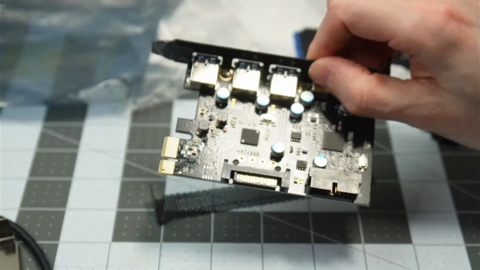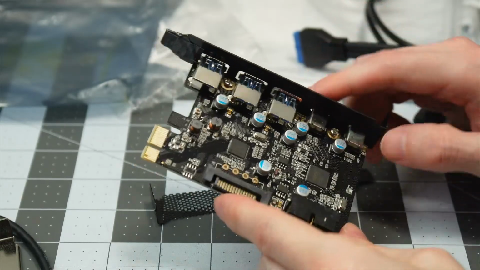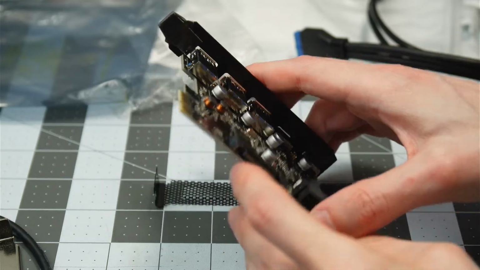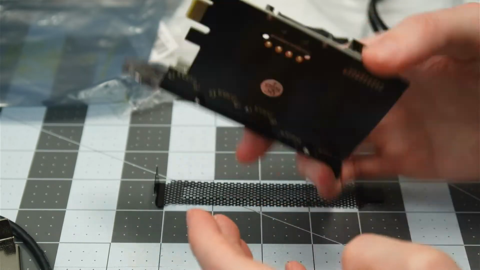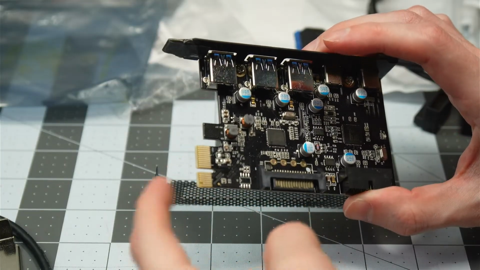All right, the last thing that we'll be dealing with, again, I've had this even longer than the other stuff. It's just been sitting around. This is a PCIe card. So this is the expansion card for the computer. You can see the type of PCIe connection point here.